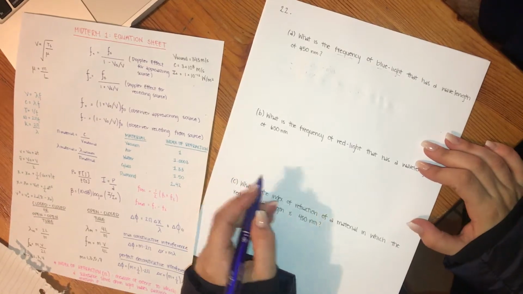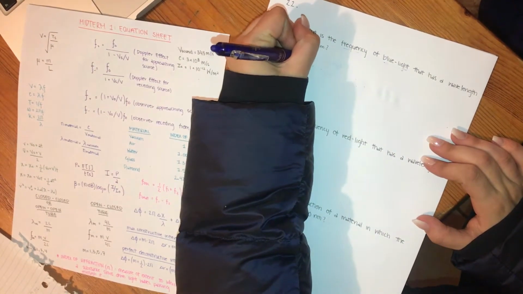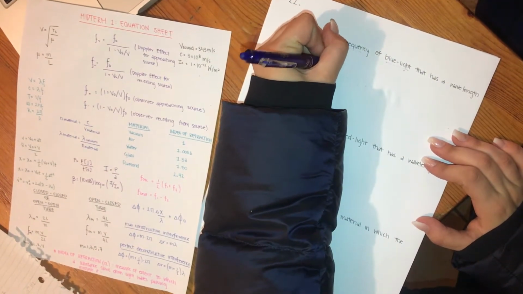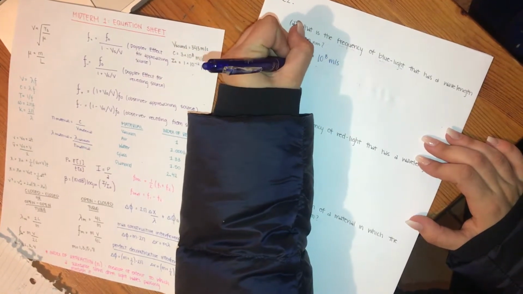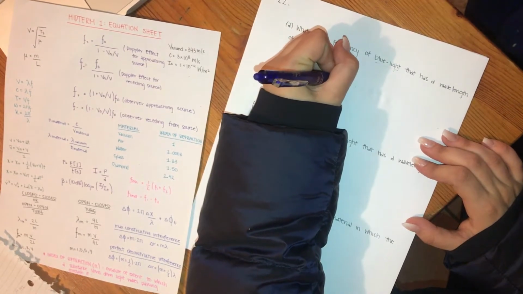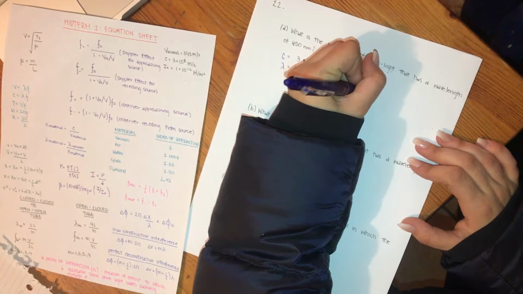So we know that blue light has a constant velocity, which is c is equal to 3 times 10 to the 8th meters per second. And we're given that the wavelength is 450 nanometers, so that's 450 times 10 to the negative 9 meters.